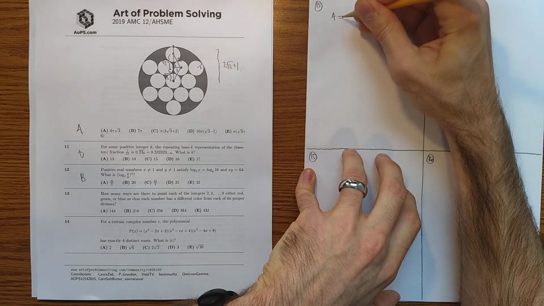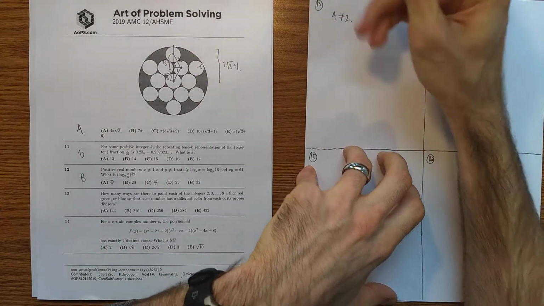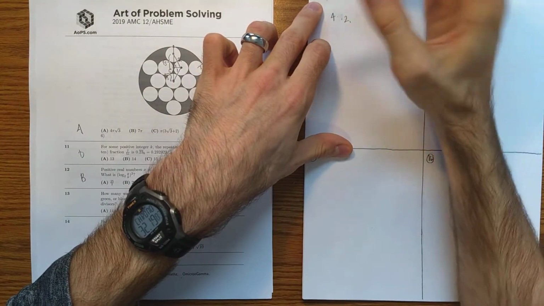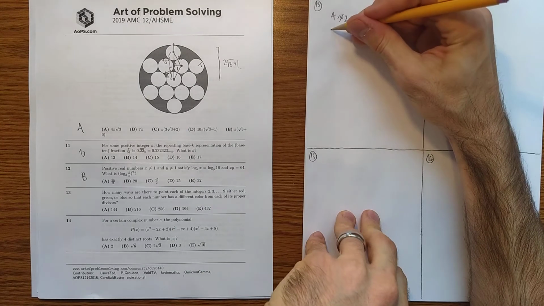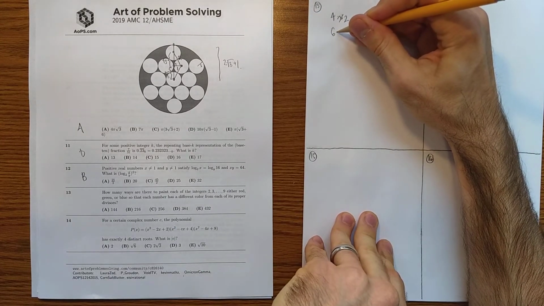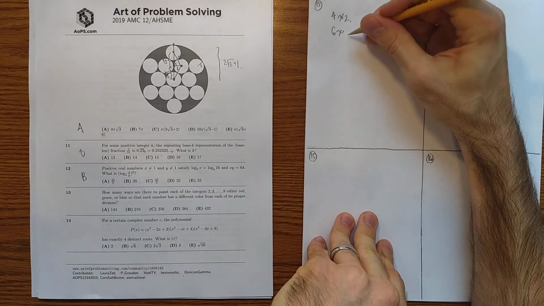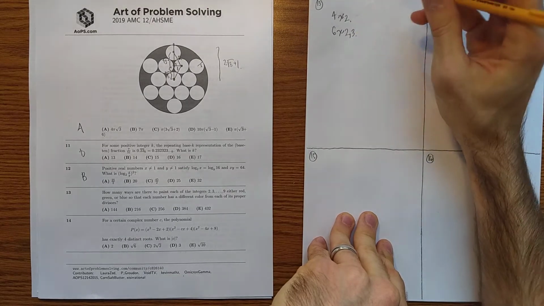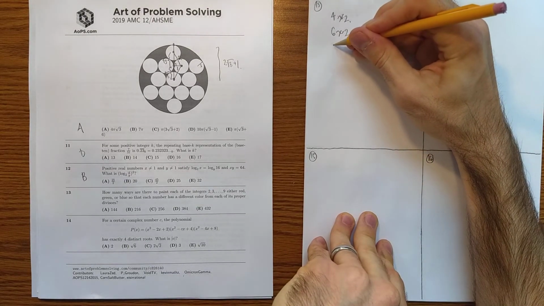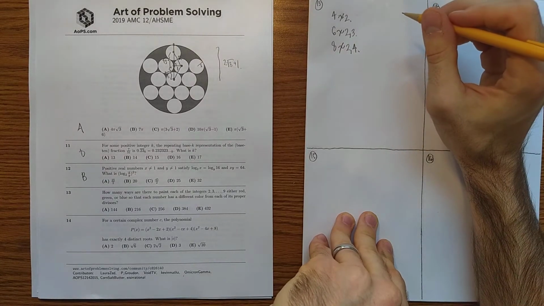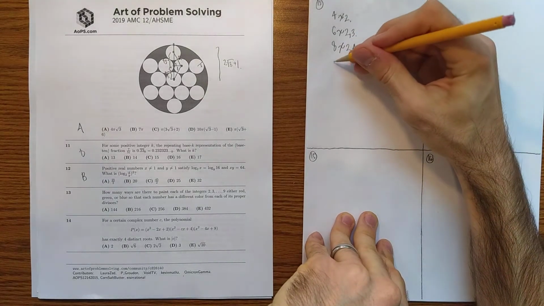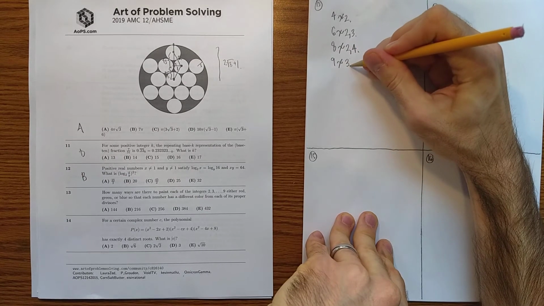So 4 does not get the same color as 2. Okay, 6 does not get the same color as 2 or 3. 8 does not get the same color as 2 or 4. 9 does not get the same color as 3.